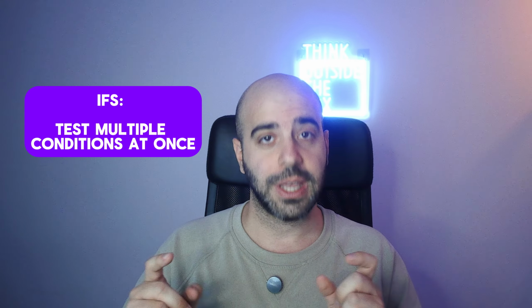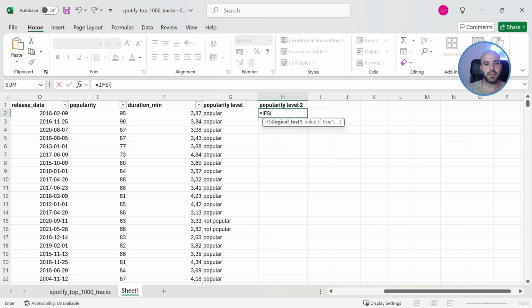For that we can use IFS. IFS is like an upgraded version of IF. It can take multiple conditions without the need to nest a lot of IF statements, one within the other. It's cleaner and easier to manage. Let's look at it. We can create a new column that we will call popularity level 2. So I have to start typing IFS and then Tab, and then specify the first logical test that will be evaluated, then the respective value that will be returned if this test is true, and then we will move on with the next conditions.